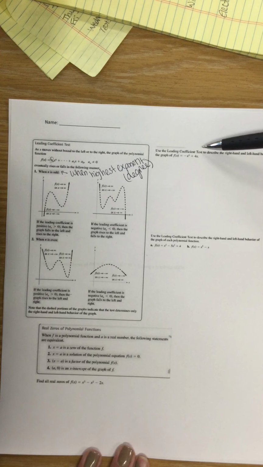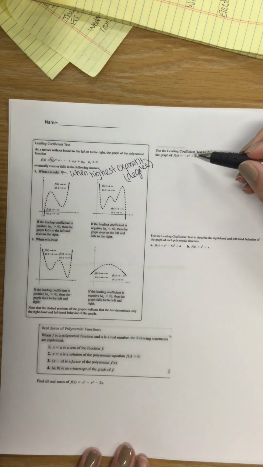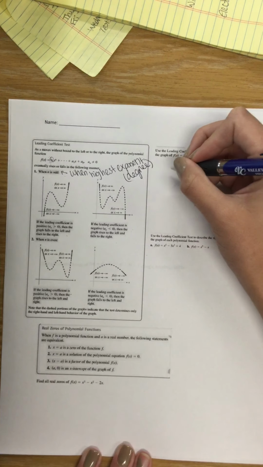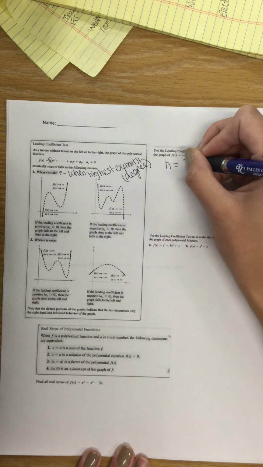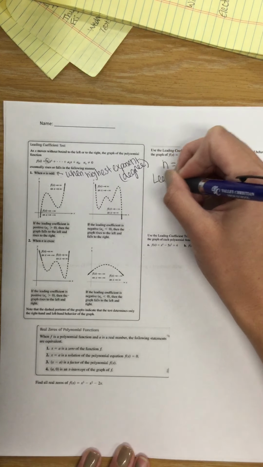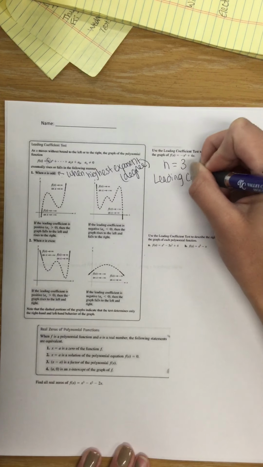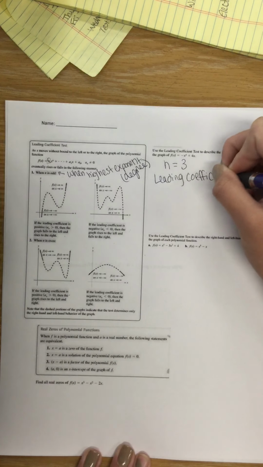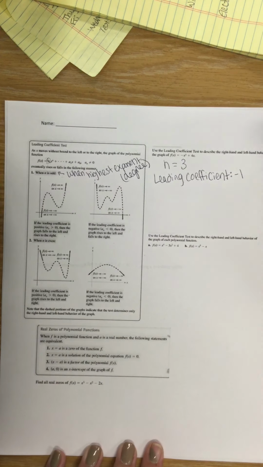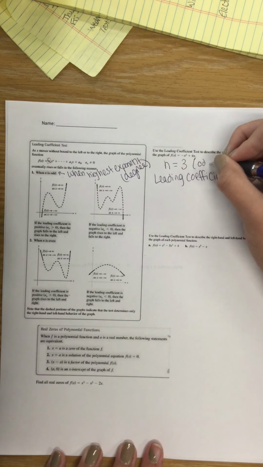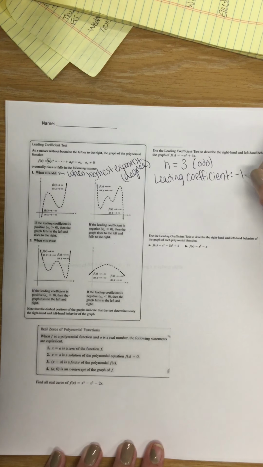So it says, use the leading coefficient test to describe the right-hand and left-hand behavior of the graph of negative x cubed plus 4x. So let's see, what is n? N is our highest exponent. Our highest exponent is 3. And what's our leading coefficient? Our leading coefficient is whatever number is in front of that highest exponent. So in this case, it's a negative 1. So we have an odd n and a negative leading coefficient.